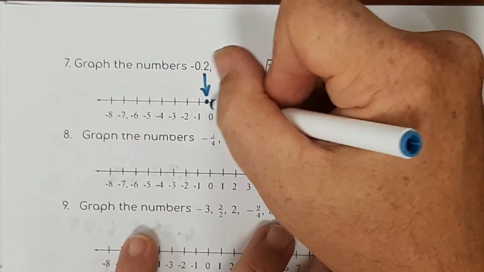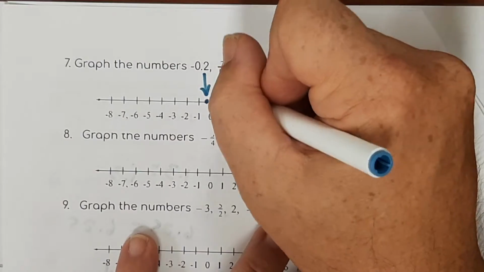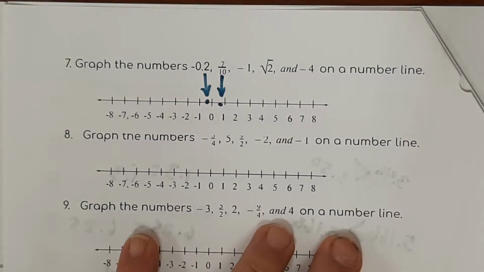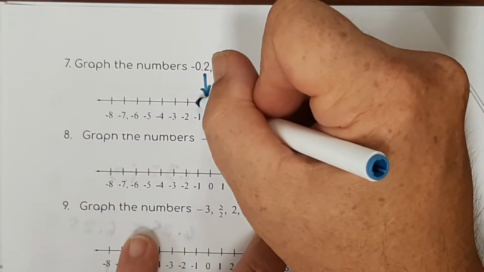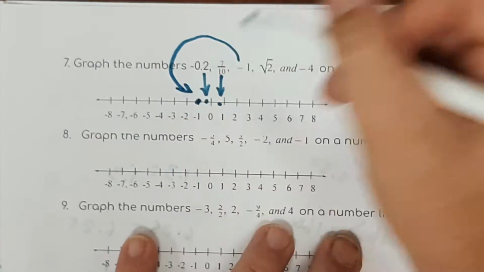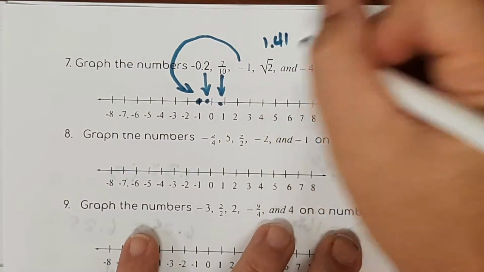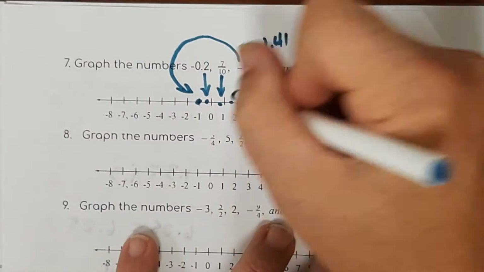7/10 is also less than 1. So we're going to put it right here between 0 and -1. I'm going to draw my little arrow there. Now -1 is way over here. So we'll get a fancy arrow. We'll go around the corner and point there. Square root of 2 is 1.41. So we'll put about 1.5.